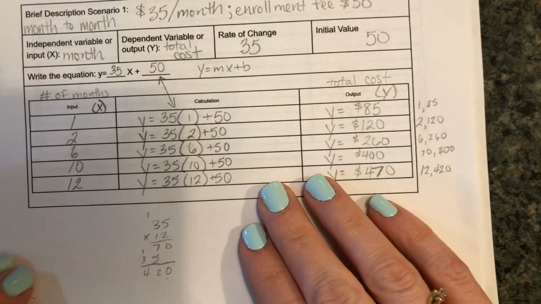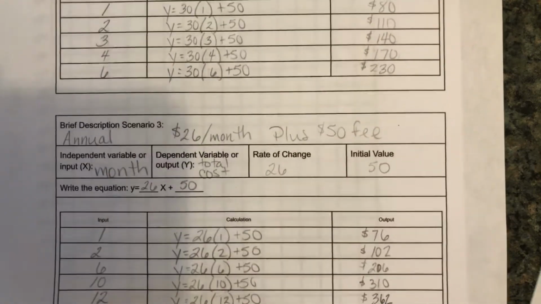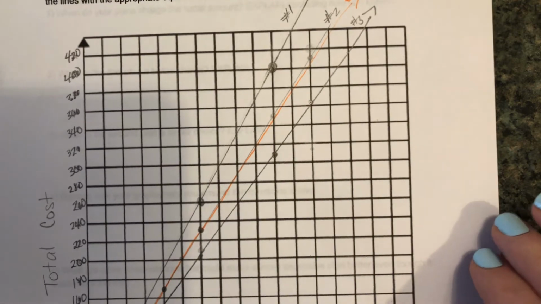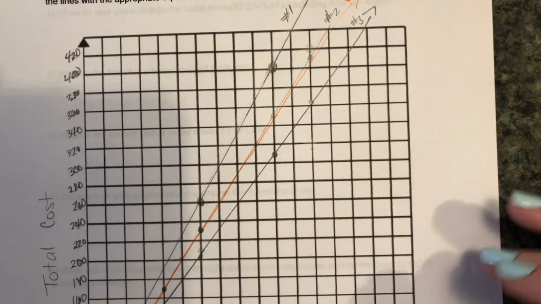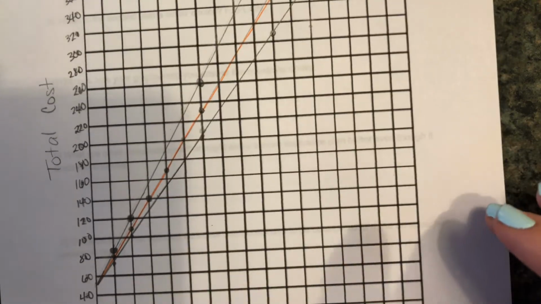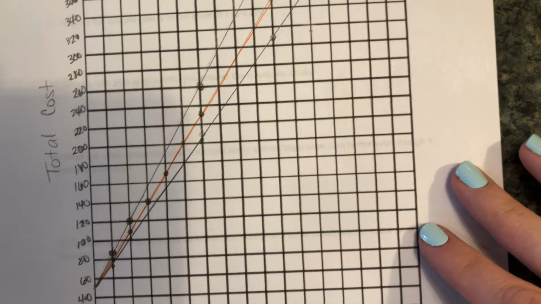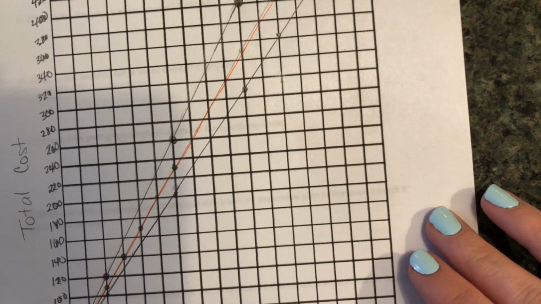We went over this in video number 1. So if you're not sure, go back and watch video 1, and it explains how to do the tables. So I did that for all three scenarios. Here they are. And then in video 2, I showed you how to graph your linear equation, so after we've created those equations, how to graph those points. In video 2, I just did it for the one plan. I didn't do all three, but here you are. You can see all three of them are graphed. And so now I have those graphs.